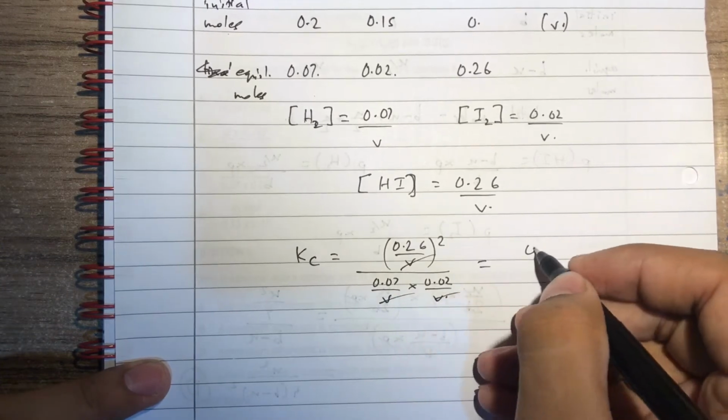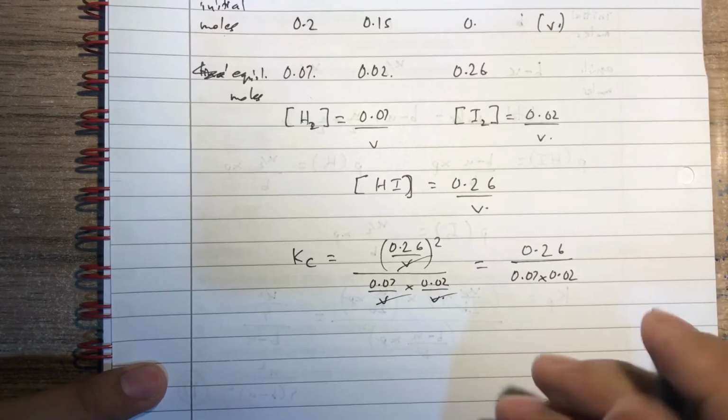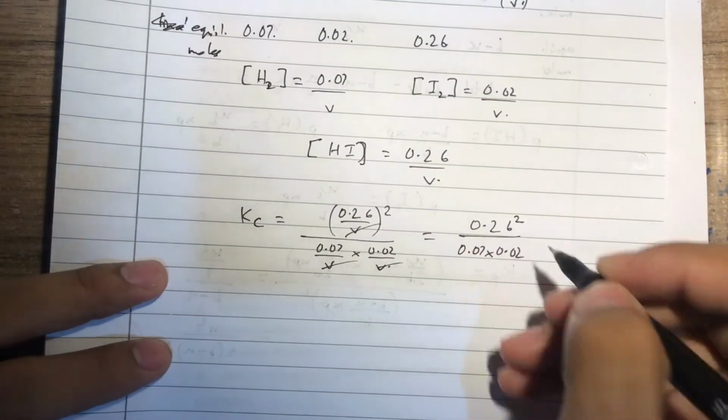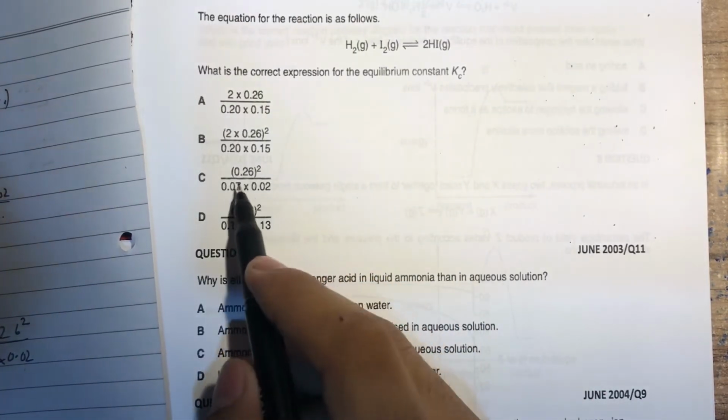So we'll be left with 0.26 squared upon 0.07 times 0.02, that's option C.